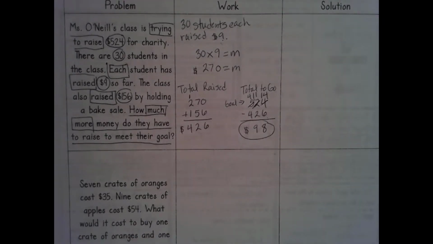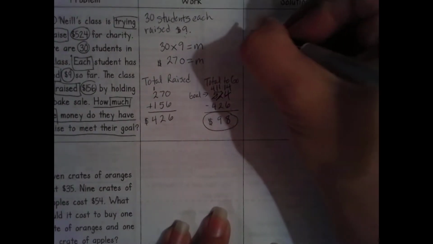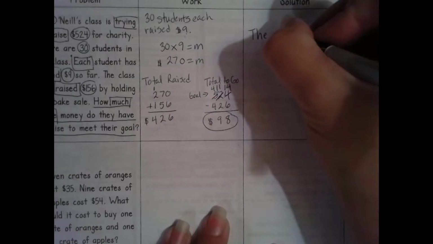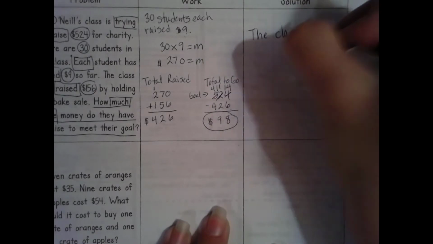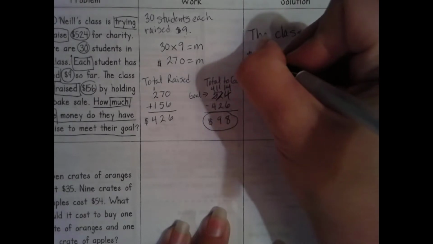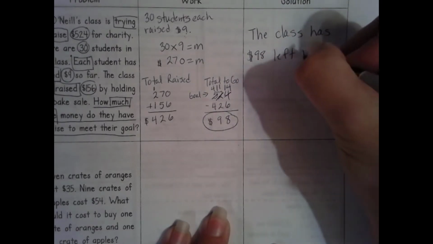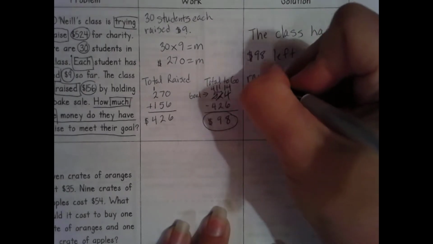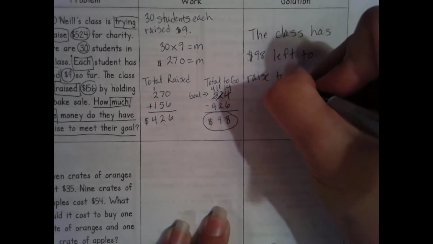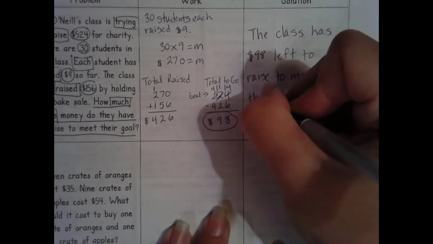So now we have to answer the question for our solution. How much more money do they have to raise to meet their goal? The class has $98 left to raise to meet their goal.